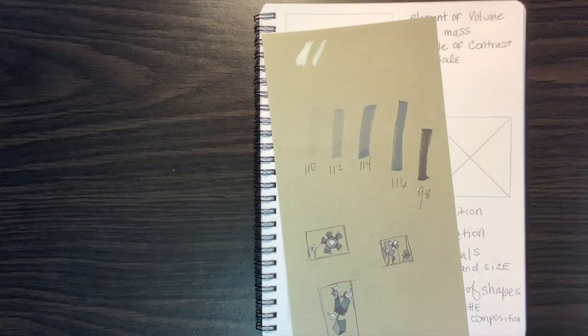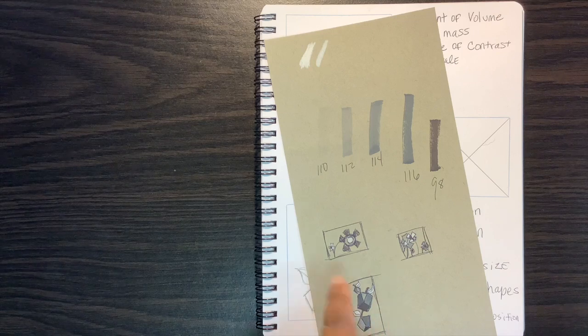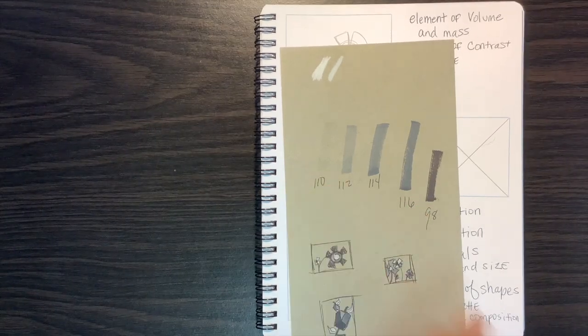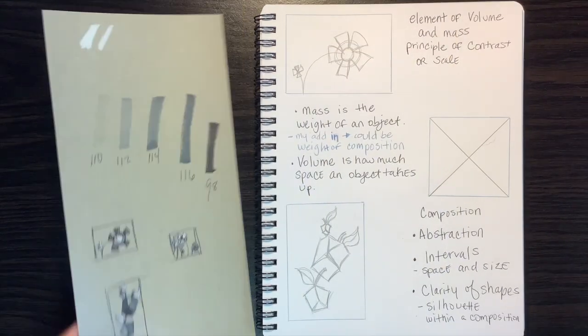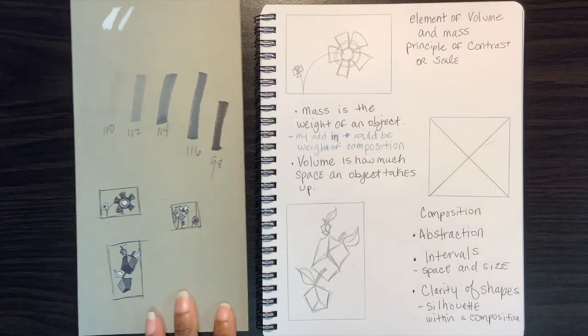But when it comes to this paper, I wanted to see what my thumbnails actually look like on the paper with my 4 values. Although I have markers that have more than 4 values, really I'm only using a white, a light gray, a dark gray, and also a black. I want to visually see what this looks like on gray paper before I actually start the demo. So I wanted to talk a bit about that.